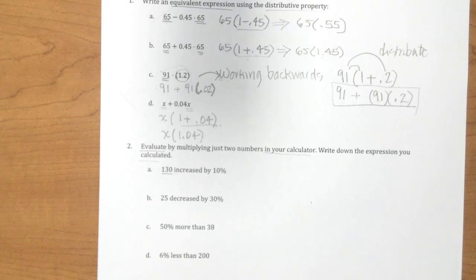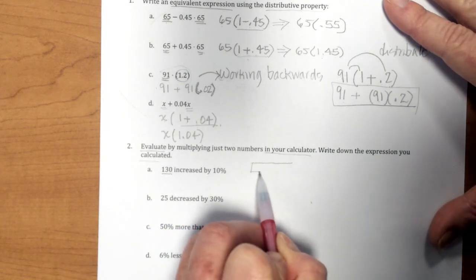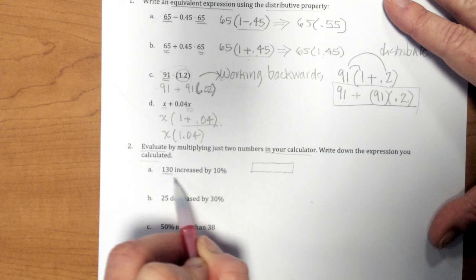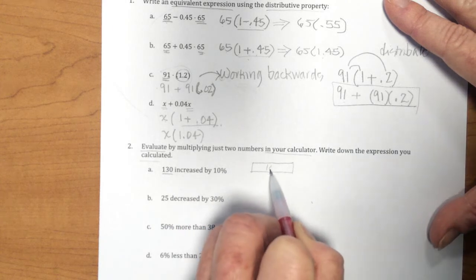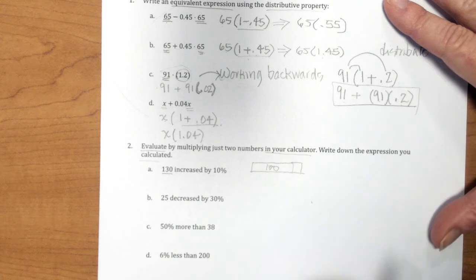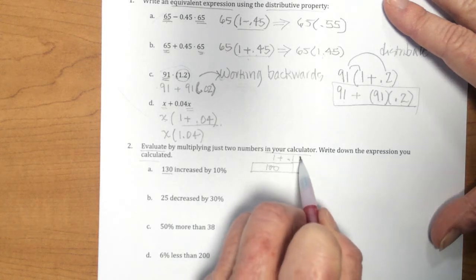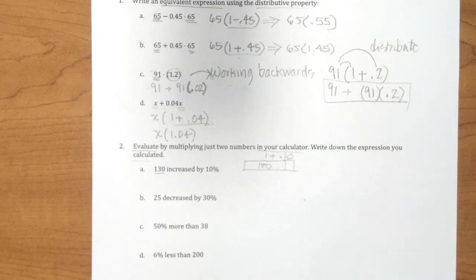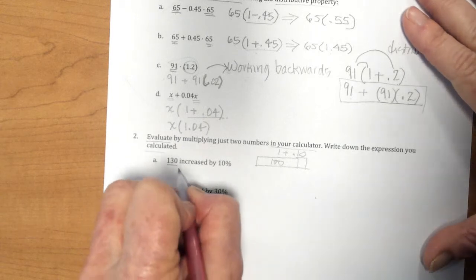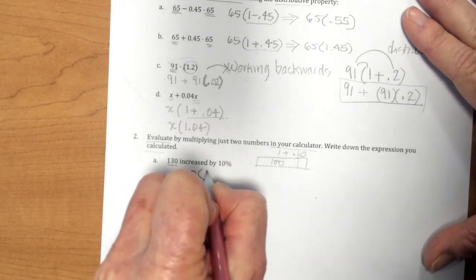Okay, so increased. So again, if I draw that tape diagram, I start with 100, and I'm increasing by 10% more. So this is 1, and I'm adding 10%. So what do I end up with? If I take 130 times 1.1.